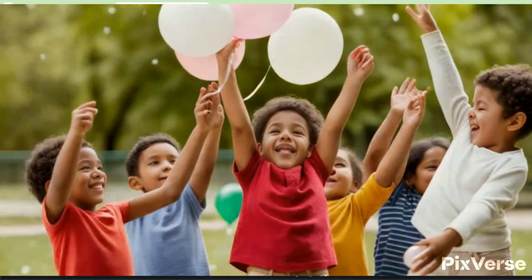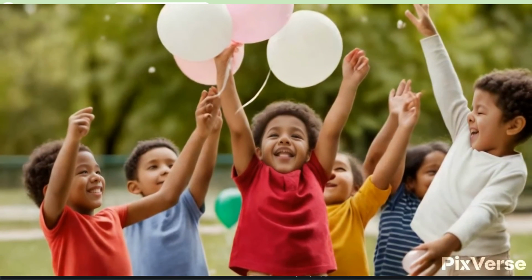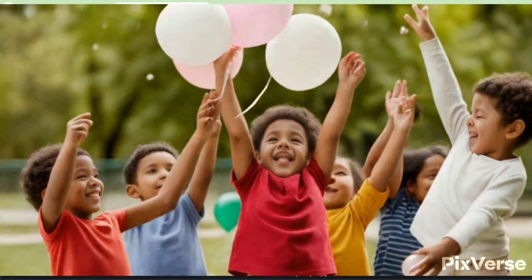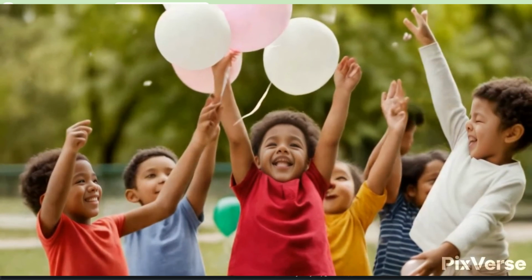Isn't it amazing? That wraps up our exploration of PixVerse AI, a groundbreaking tool that ignites the spark of creativity with the power of AI.